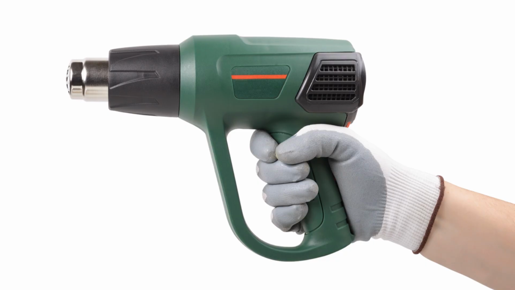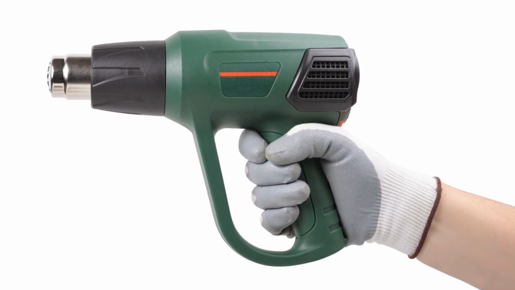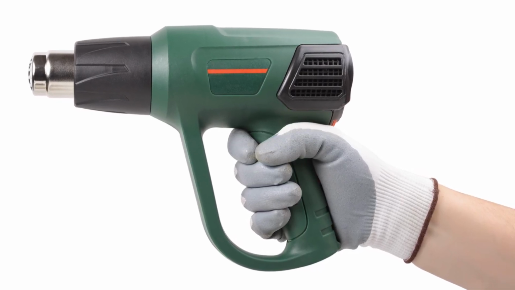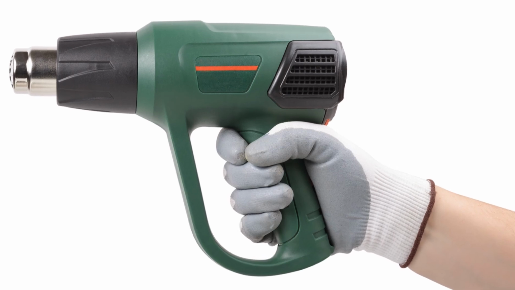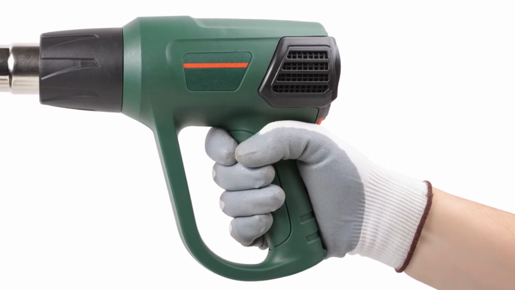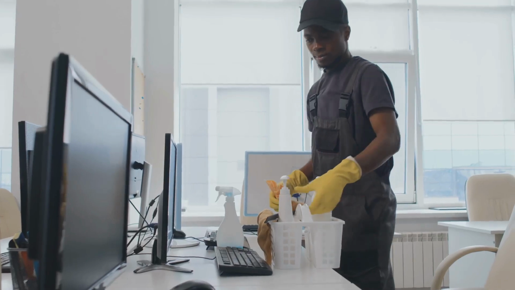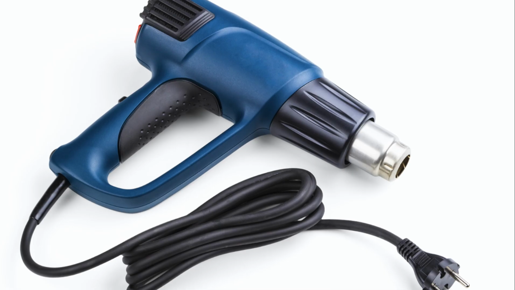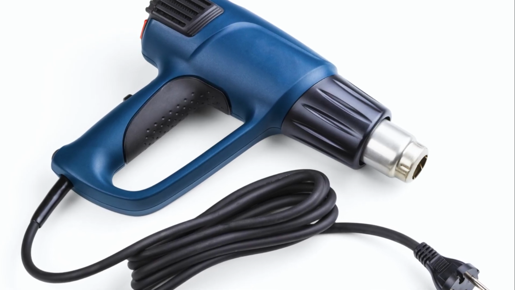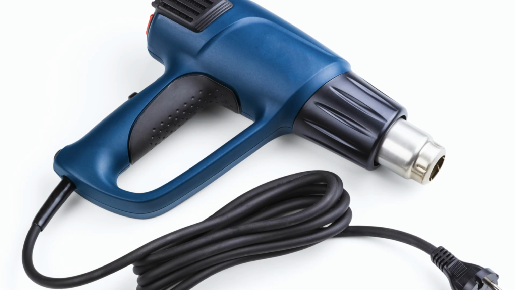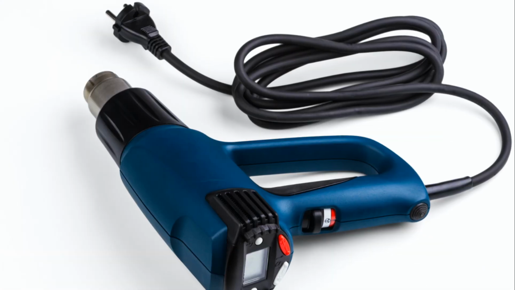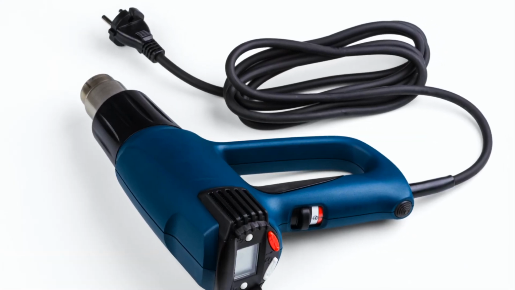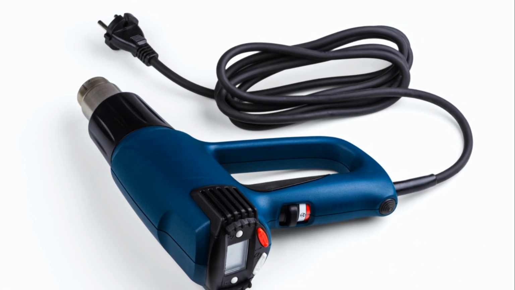Avoid blockages. Keep the nozzle and vents clear of obstructions to ensure adequate airflow, which is essential for maintaining consistent temperature and preventing overheating. Environment. Use the heat gun in a clean environment when possible. If you must work in dusty or dirty areas, clean the tool regularly to prevent blockages. Material handling. Be cautious with materials that could melt and harden inside the nozzle as they can cause blockages.